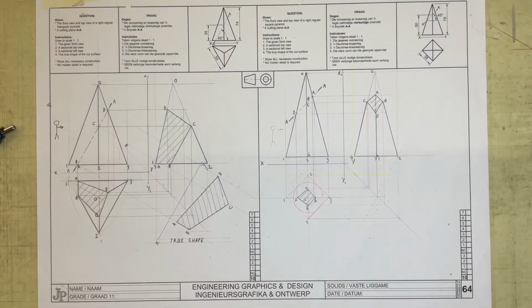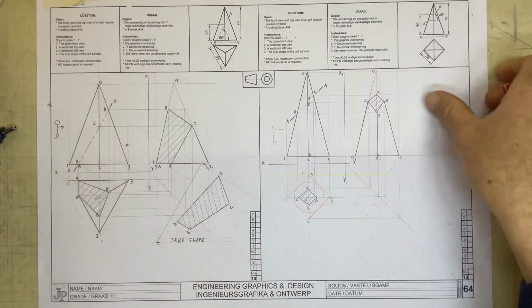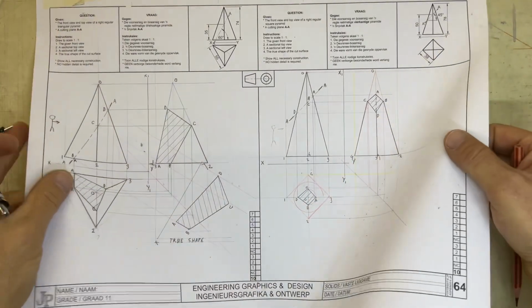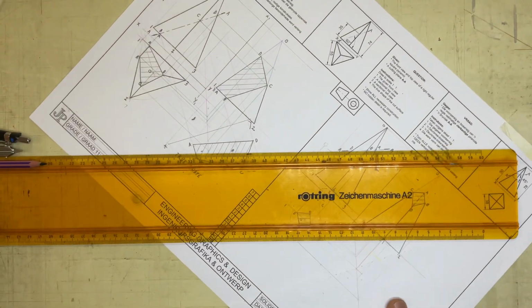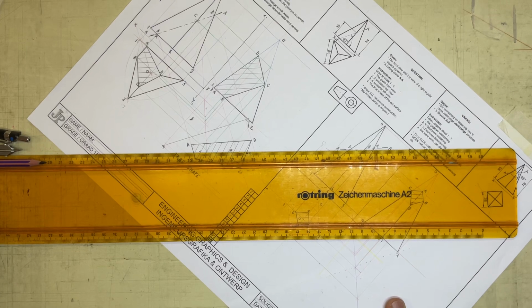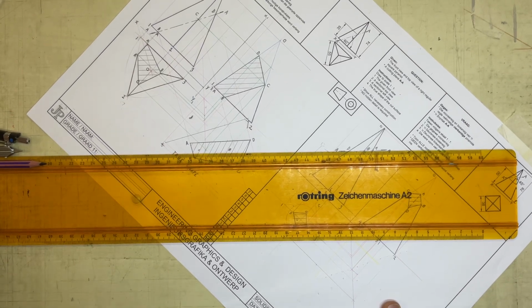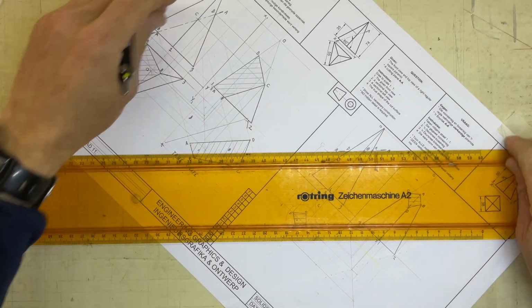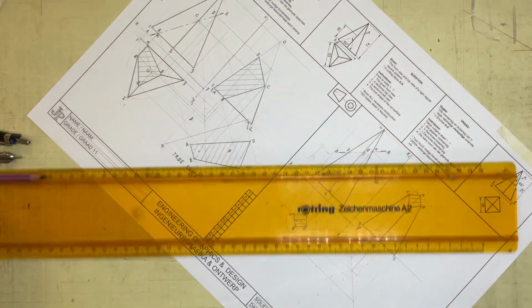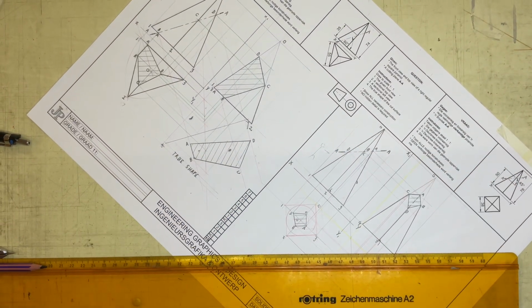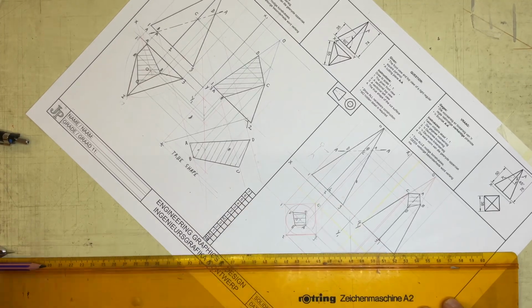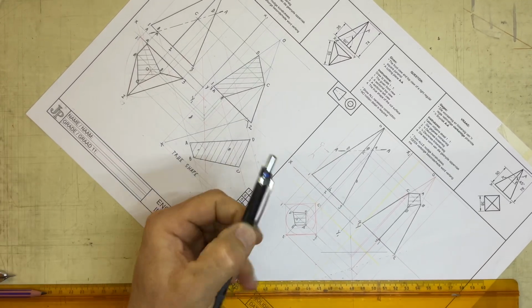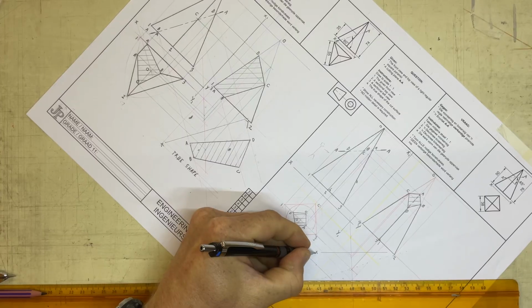The last thing that we need to do is to get the true shape of the cutting plane. My suggestion is take that off your board, shift it around, get that lined up with your T-square over here. There we go. Stick it down with some masking tape. Drag that down over here. Draw in an XY axis with your 0.3 pencil. Label your XY axis, X and Y.